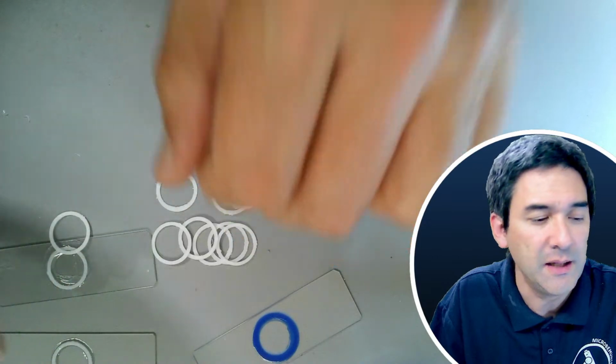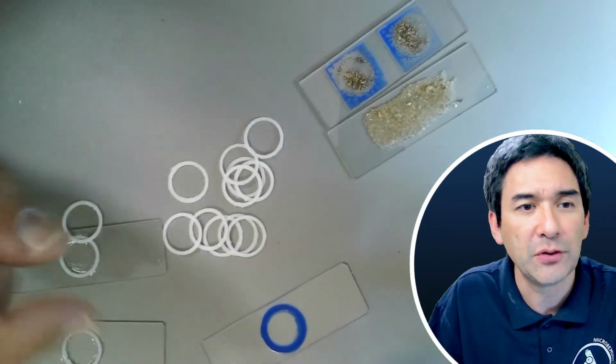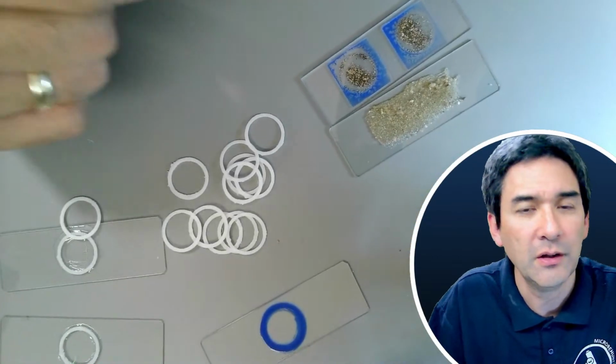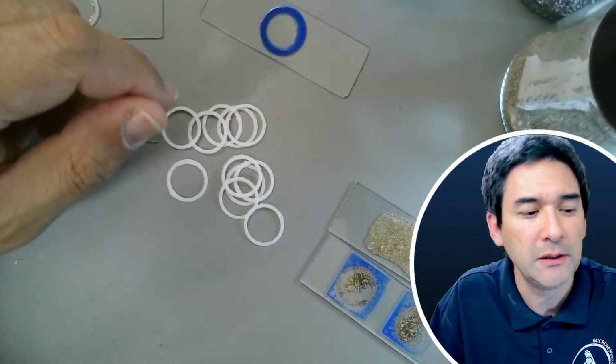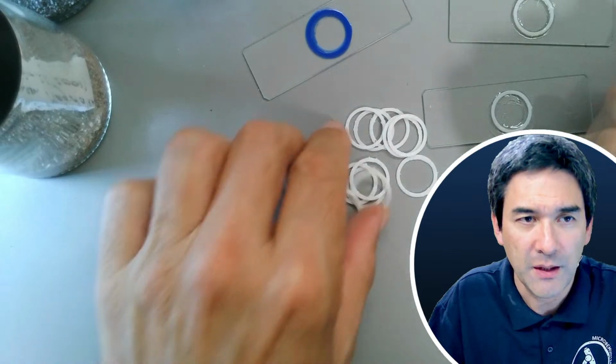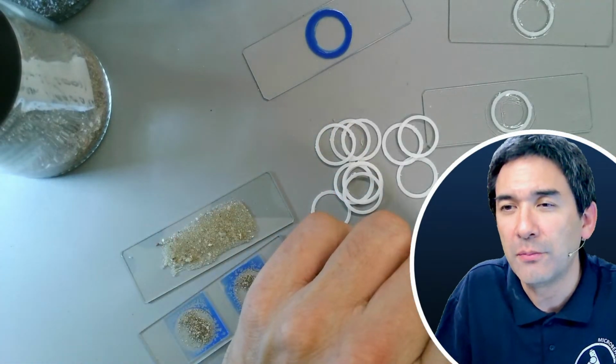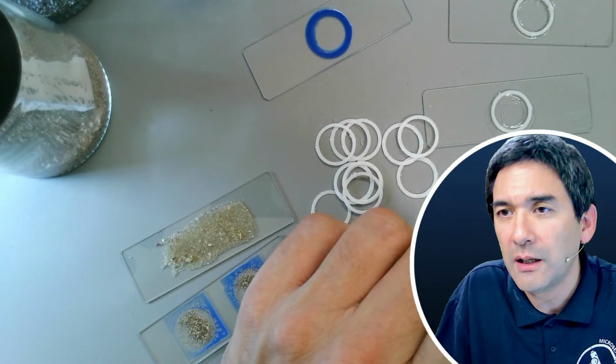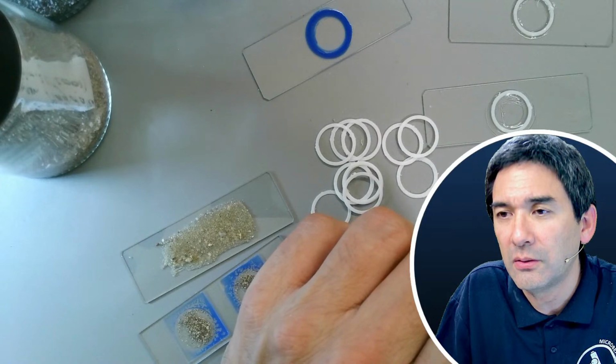You just see that my hands are in the way. Just a second. I've got this new camera here, and with the push of a button I'm able to turn it correctly now. So that's also a little bit easier for me.